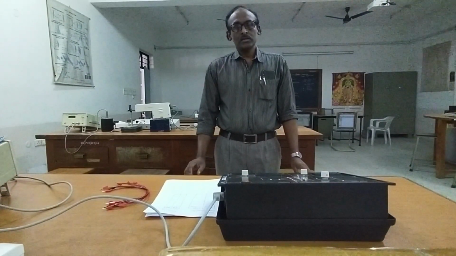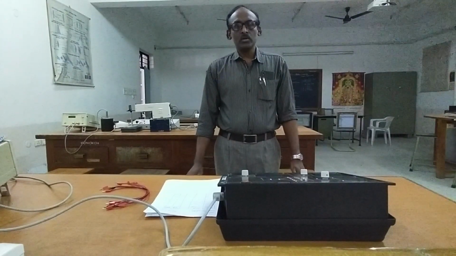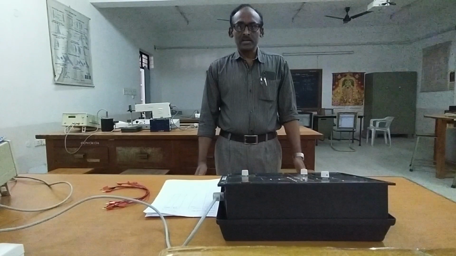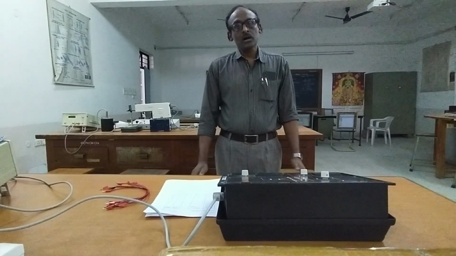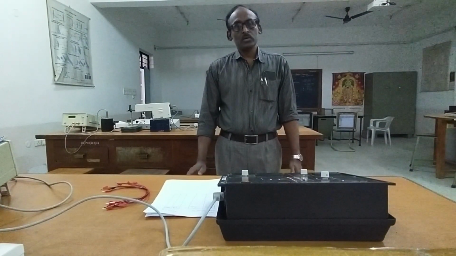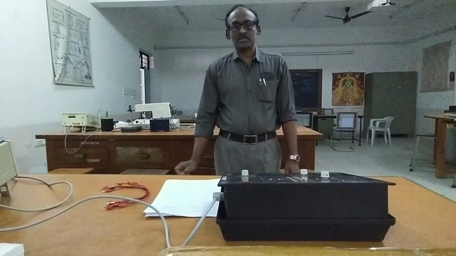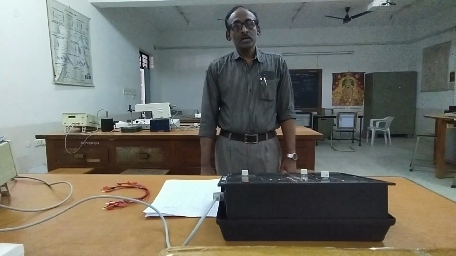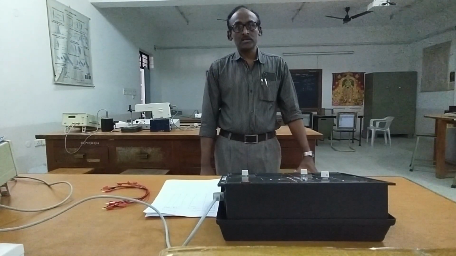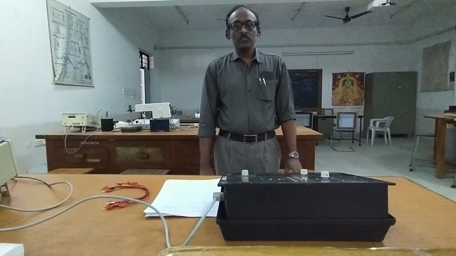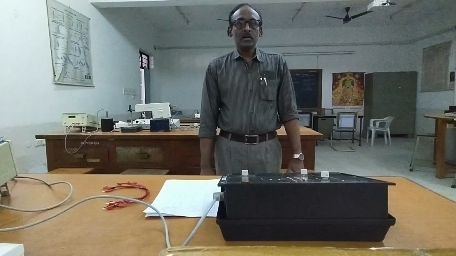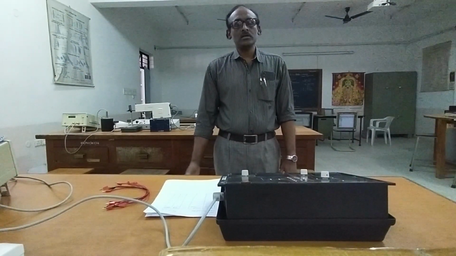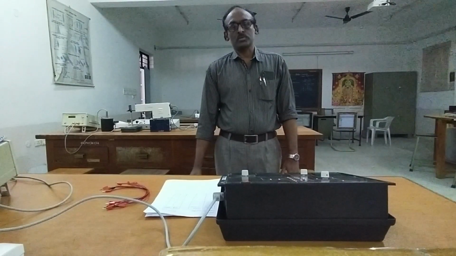But the difference between an ordinary diode and an LED is that an LED gives off light, whereas an ordinary diode gives off heat when it is biased. We use mostly direct band gap semiconductors with a large band gap for LEDs, whereas in ordinary PN junction diodes, silicon and germanium are widely used.